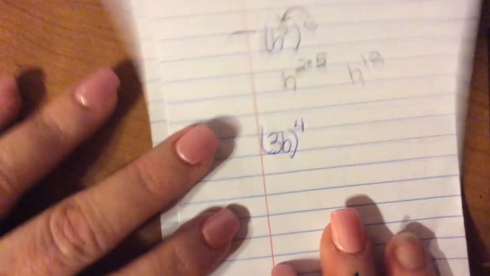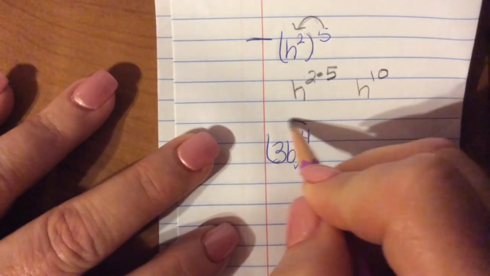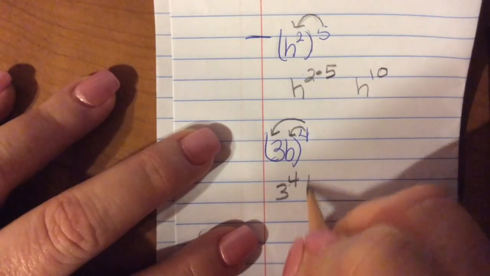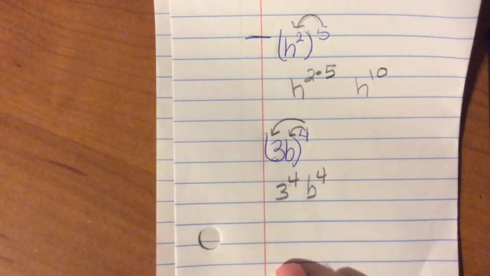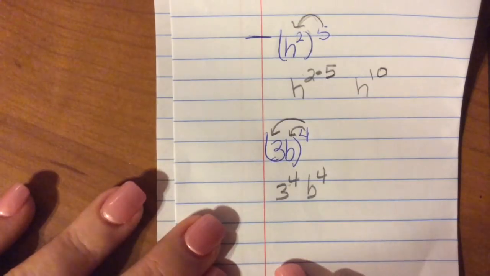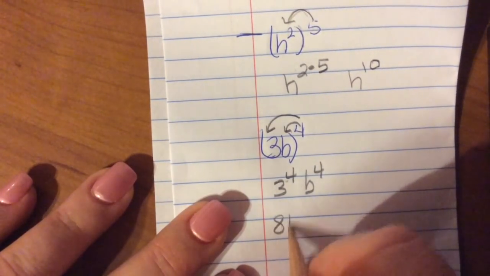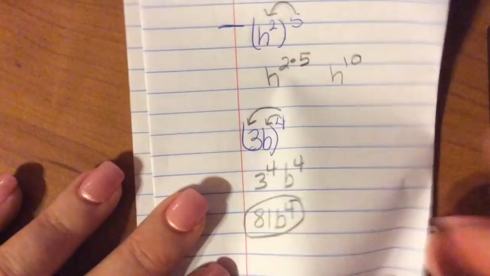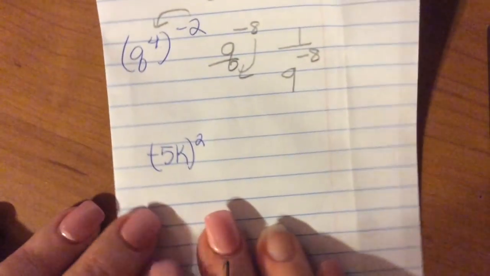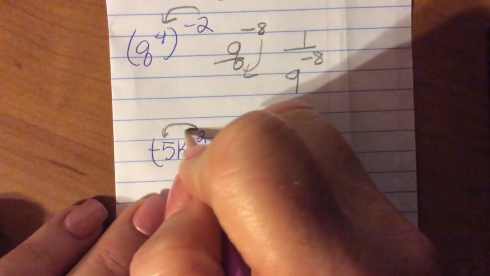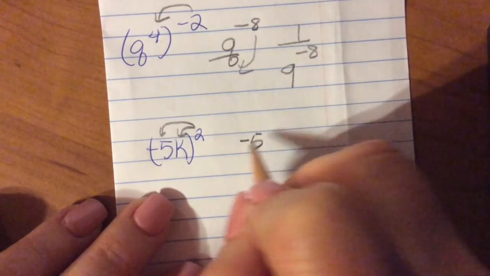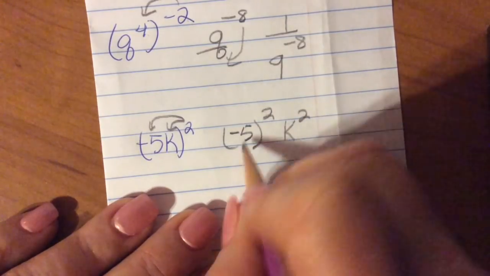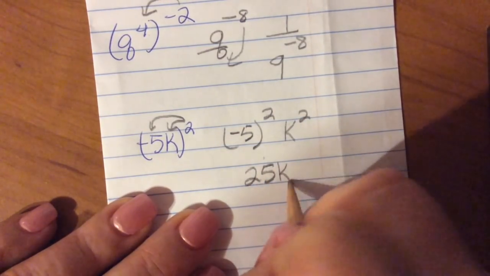Okay. Now when you run into ones like this, it's going to distribute to both. So this becomes 3 to the 4th power and b to the 4th power. Okay, so this becomes 81, and this becomes b to the 4th power. Okay, once again, distribute, so it becomes negative 5, and that's going to hold in there, squared, and then k squared. So this becomes positive 25 k squared.